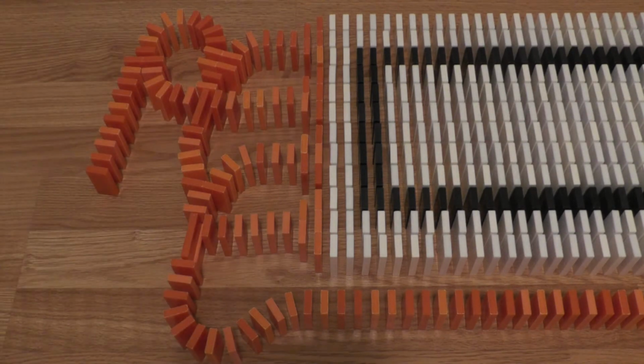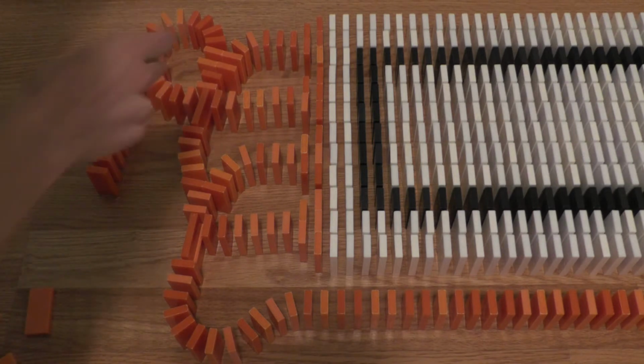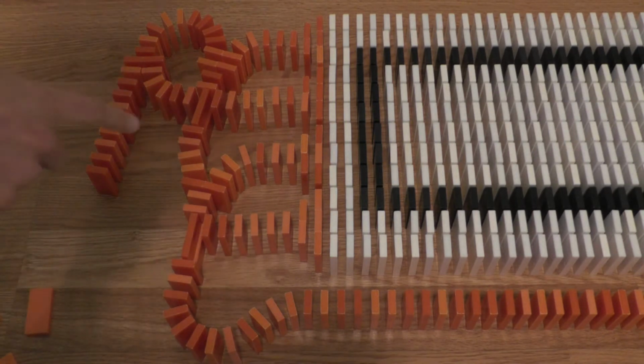Okay, now you can see I have a line coming back the other direction to knock over the remaining sections of the field. So in order to do that, you need a crossover technique.